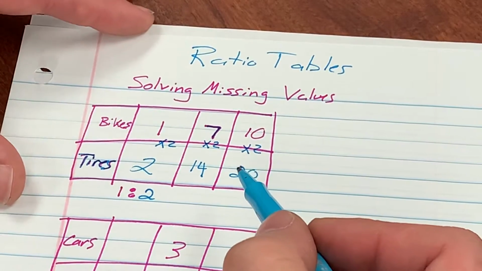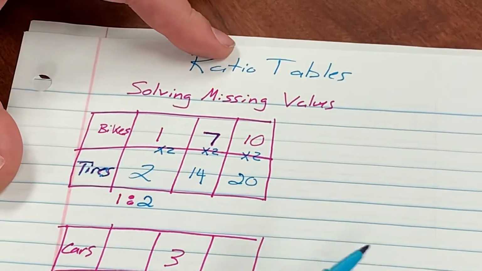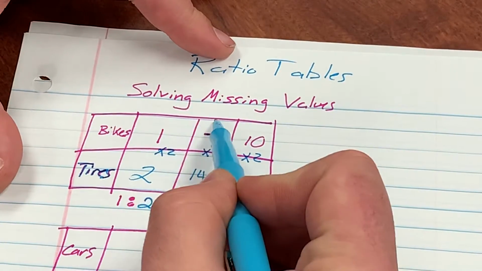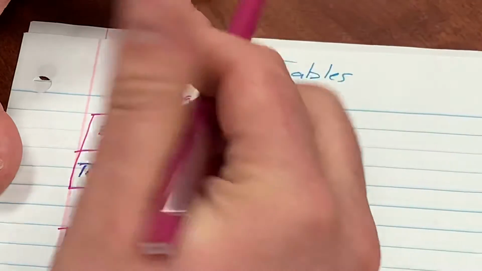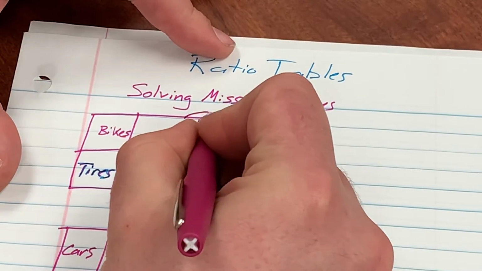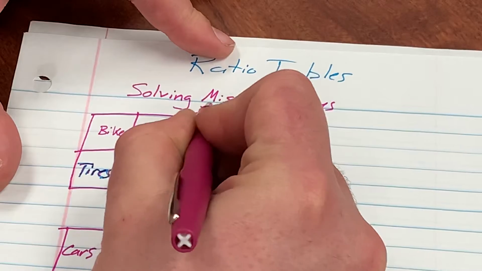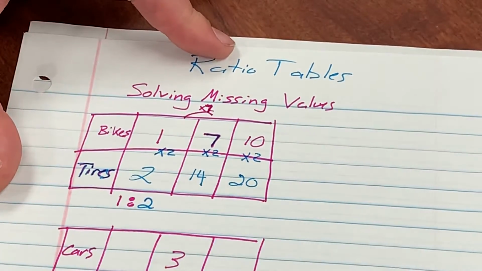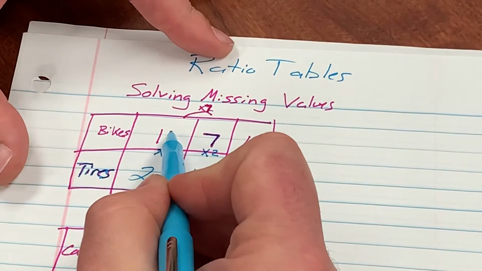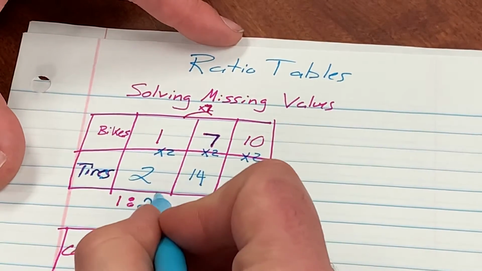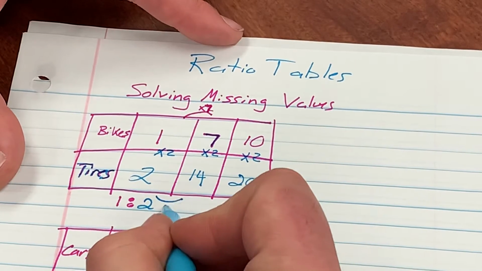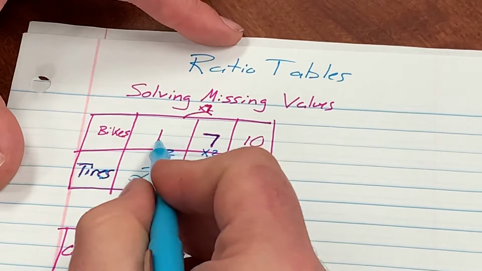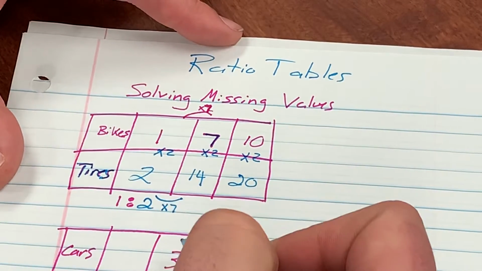Another way that you can solve this is you can see that there is a multiplicative relationship as well, moving from the 1 to the 7 and the 1 to the 10. I see right off the bat that 1 times 7 is going to give me an answer of 7. And if I have a multiplicative relationship on the top, I also need to have the same on the bottom. So that means 2 times 7 is also going to give us 14. So 1 times 7 is 7, 2 times 7 is 14.